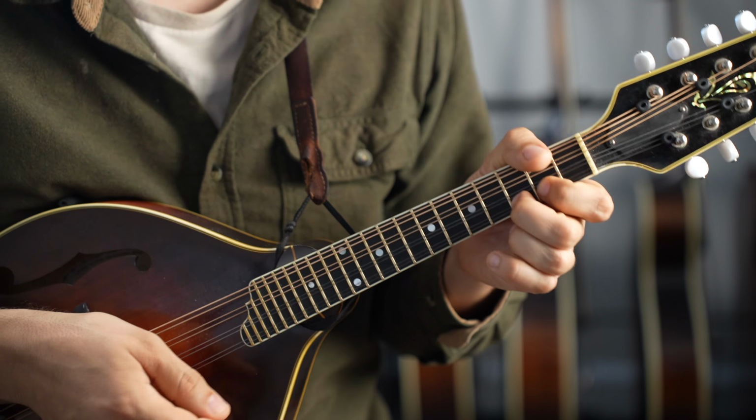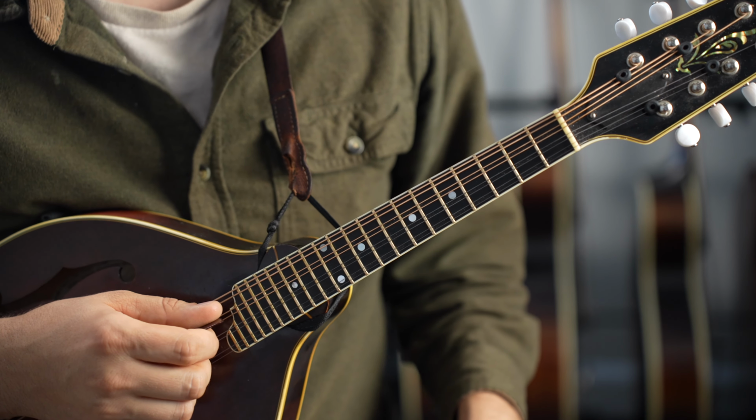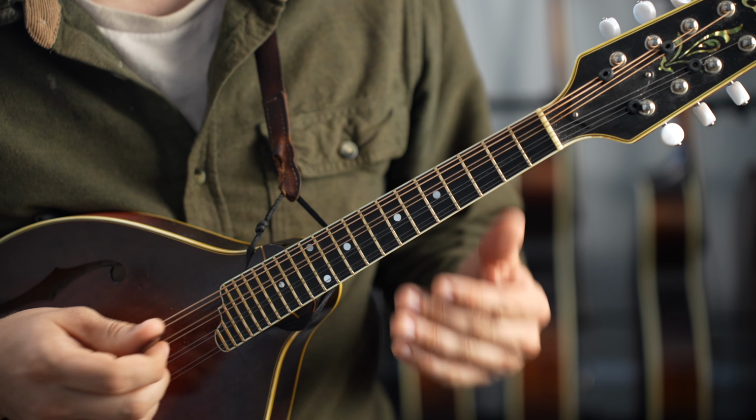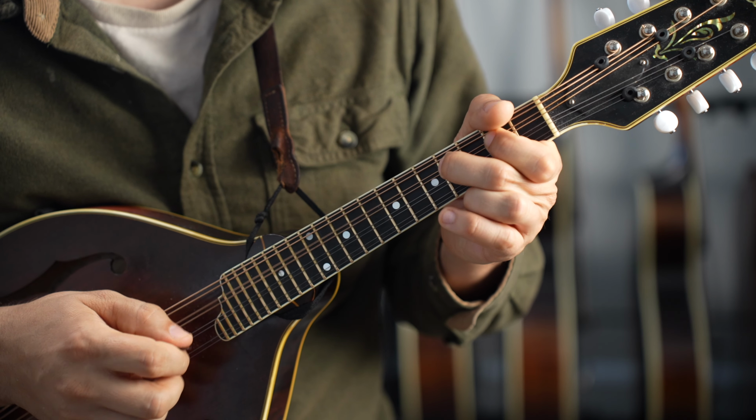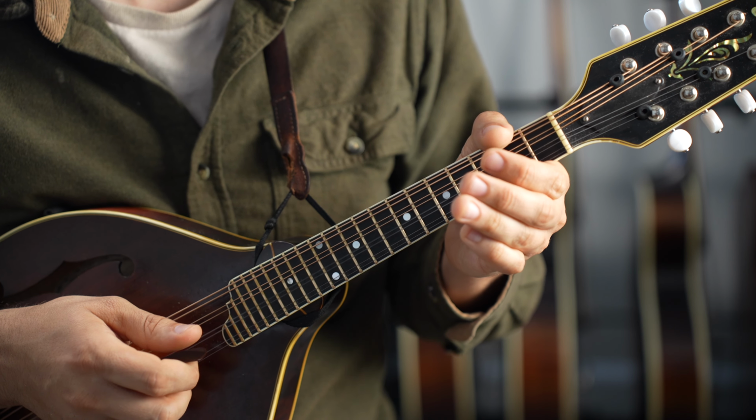In A, another key that you find a lot in traditional music is the key of D Mixolydian. So that would be, starting on D, D, E, F sharp, G, A. It's all major so far.